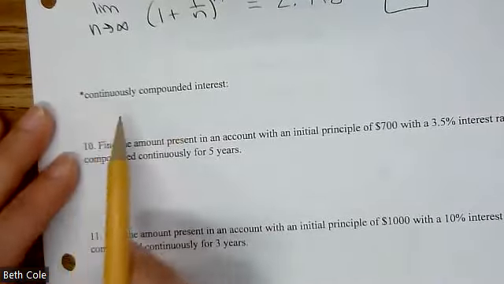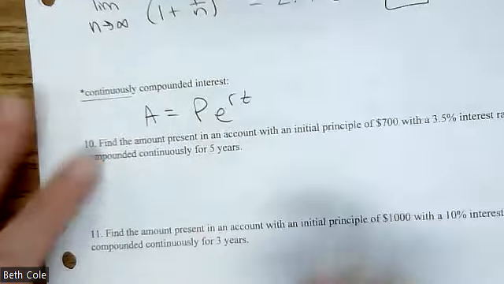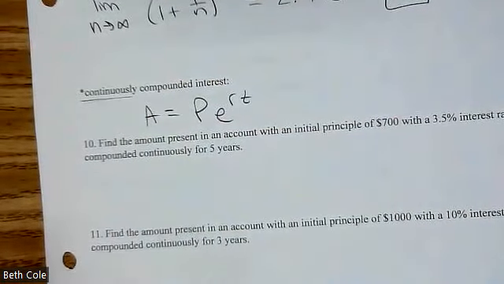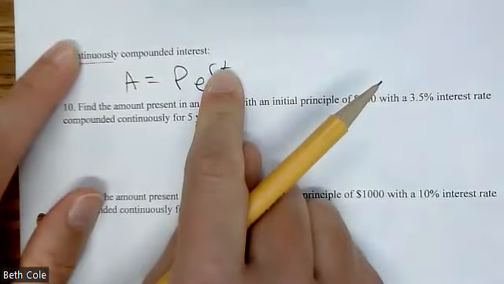So if you are compounding continuously, this is your formula. And no one usually has any trouble remembering that one because it's PERT. Is that familiar in any way? It was brought up over here that you did see that before, or maybe in chemistry. So if it says continuously, you use the PERT one.